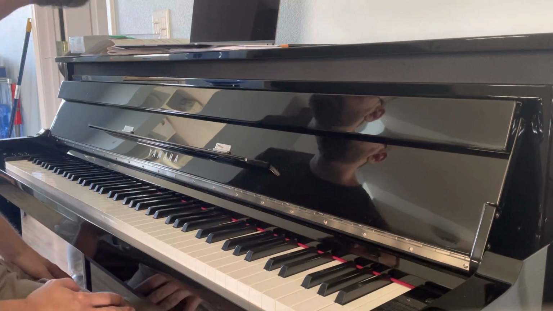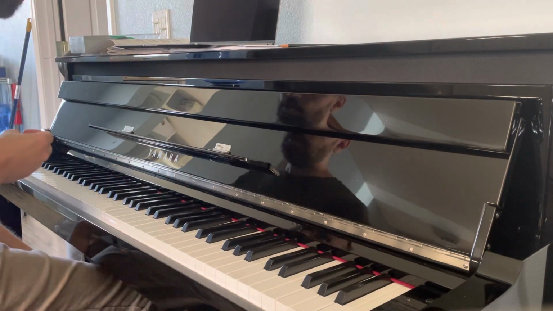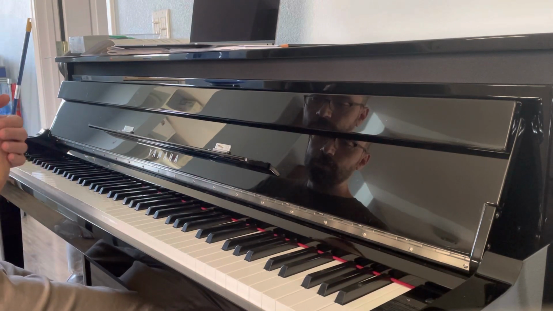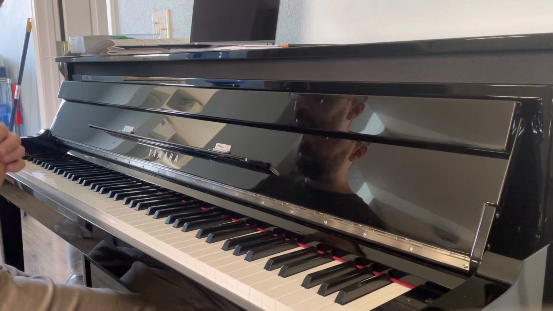Reduce the music down to its bones, it becomes easier to know what notes are important to bring out.